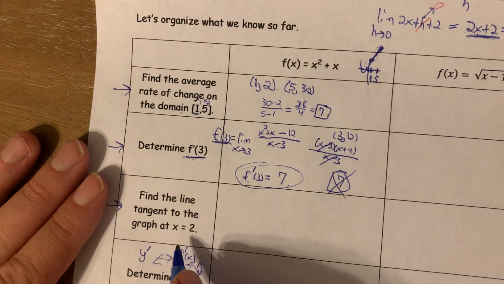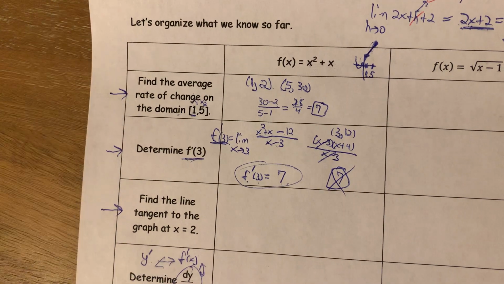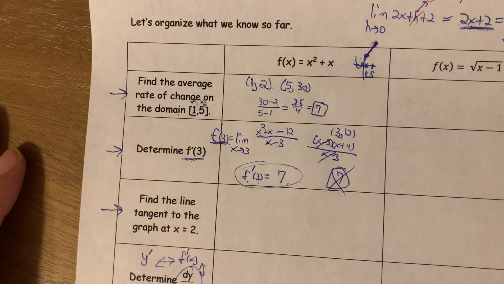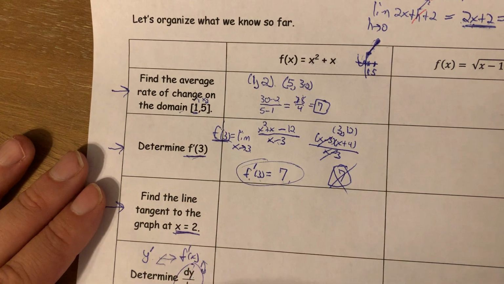Okay, what is the tangent line to the graph at x equals 2? What are the two things you need to find the equation of the tangent line? You should need the slope when x equals 2.